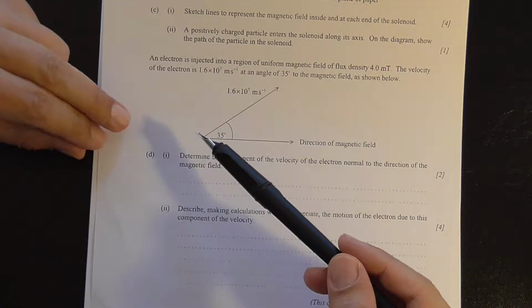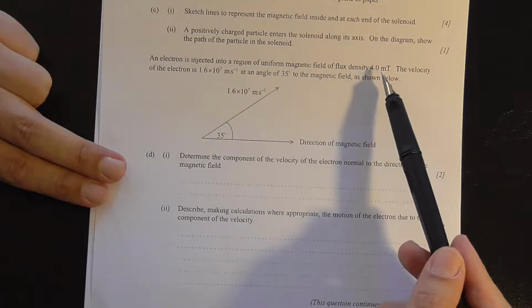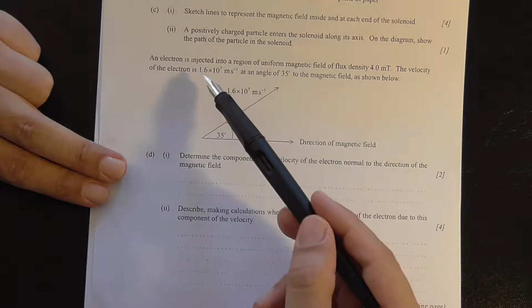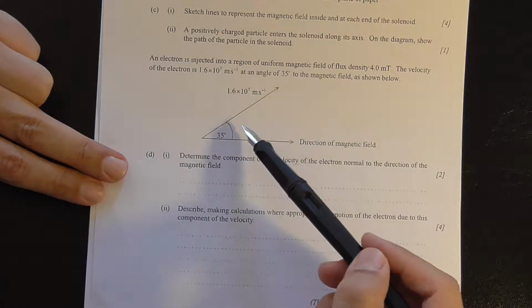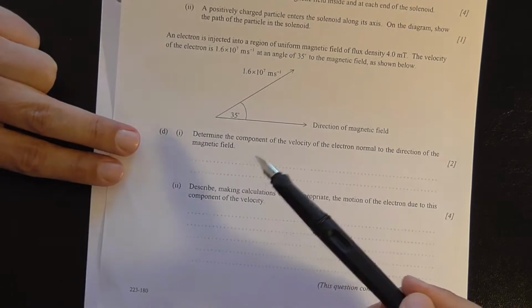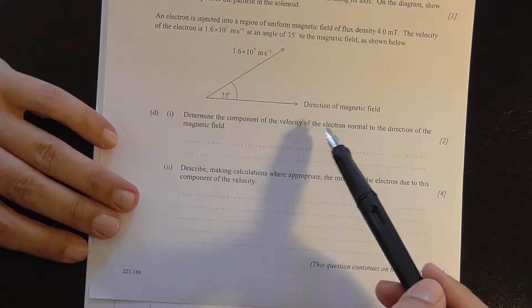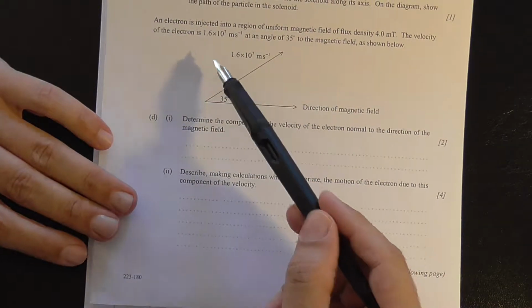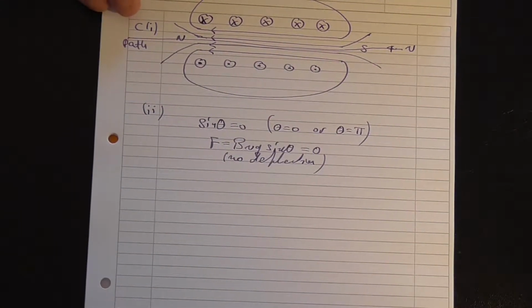Continue, an electron is injected into a region of a uniform magnetic field of flux density 4 millitesla. So this is B. And the velocity of the electron is this, 1.6 times 10 to the 7. It makes an angle of 35 degrees to the magnetic field. D1, find the component of the velocity of the electron normal to the direction of the magnetic field. So we need to find this component of the velocity. Let me draw it here.